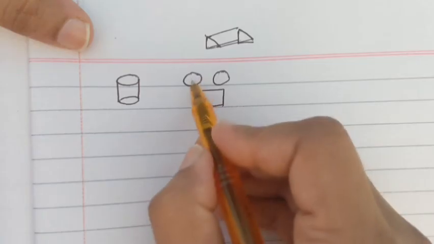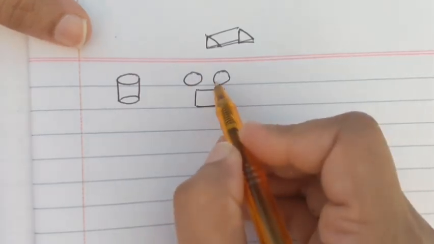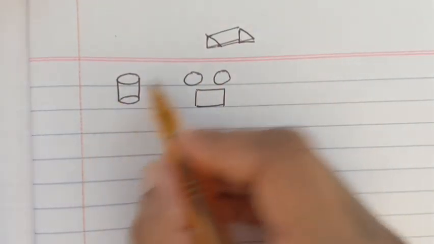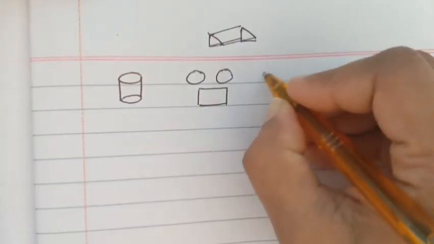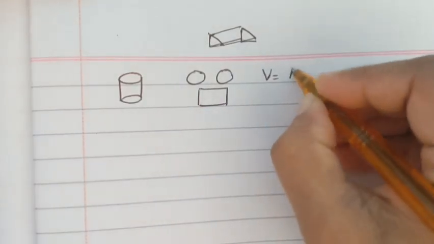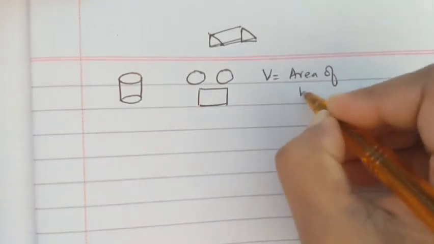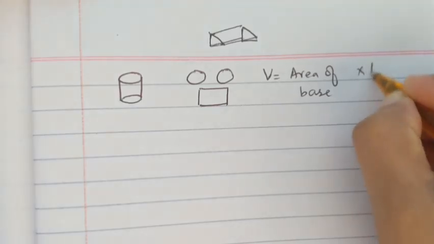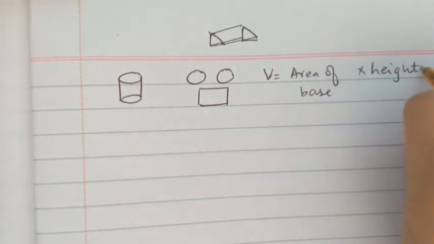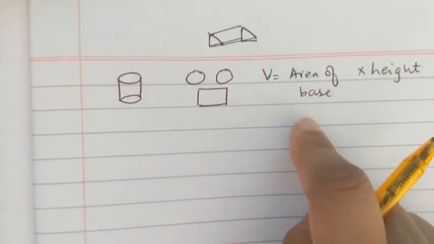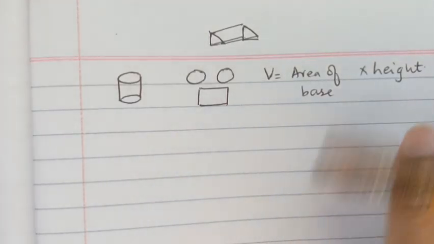So if we talk about this circle, we can easily find out the area of this circle. Okay, how do we find the volume? For volume we use the formula area of base multiplied by height, right? And this is what we have learned for cube, cuboid, prisms, and now for cylinders.